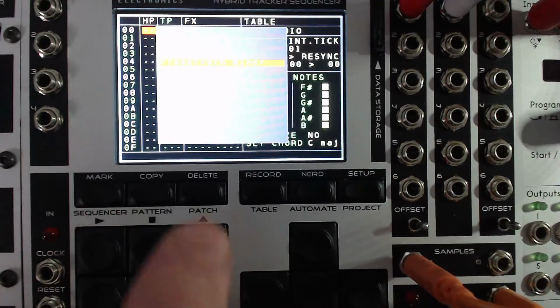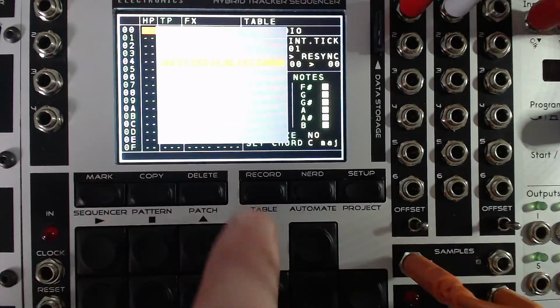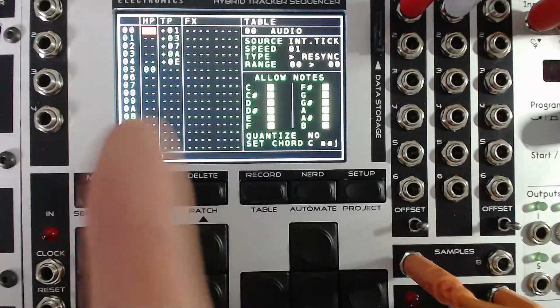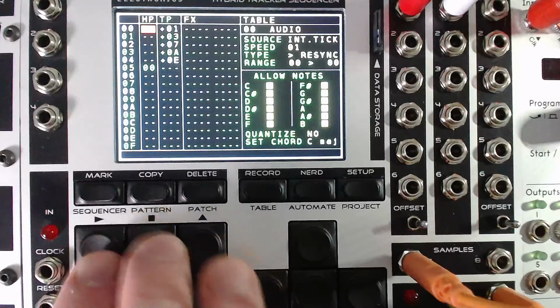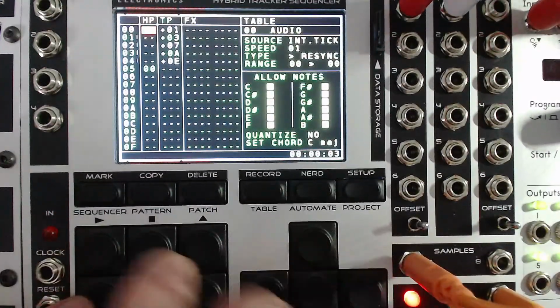Apparently this is eventually going to change to go back to the table immediately when you hit OK, but for now it doesn't. So now we have a minor chord going in here. If we play what we had, of course it's a little crazy.